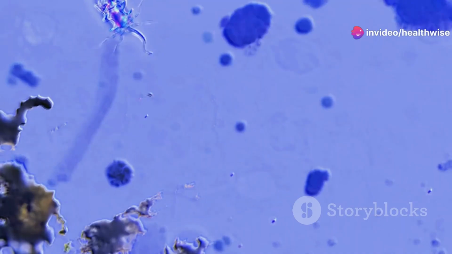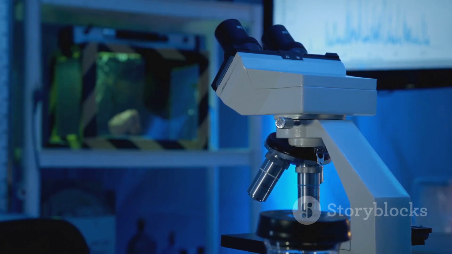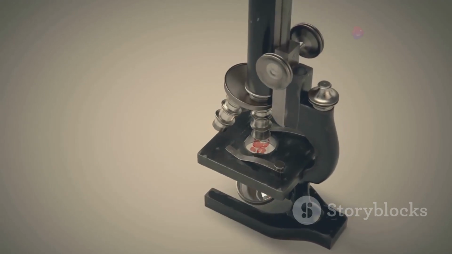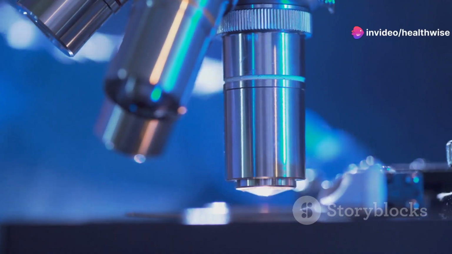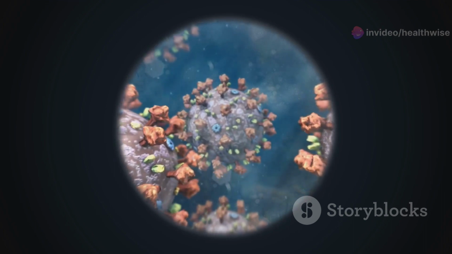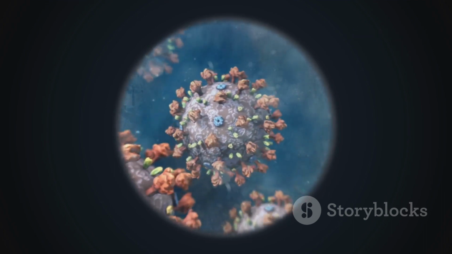There's a universe hidden from our naked eye, a world teeming with life too small to see. This is the microscopic world. Our journey into this realm began centuries ago, with simple lenses that magnified tiny objects. These early microscopes opened our eyes to a universe within. Today, powerful microscopes act as our spaceships, revealing the intricate details of cells, bacteria, and even viruses.